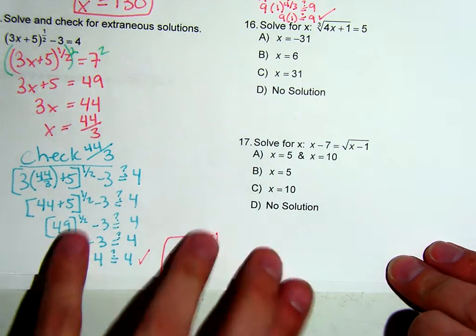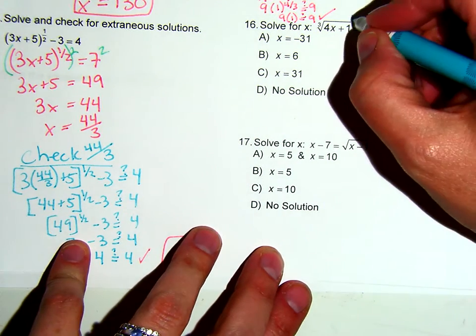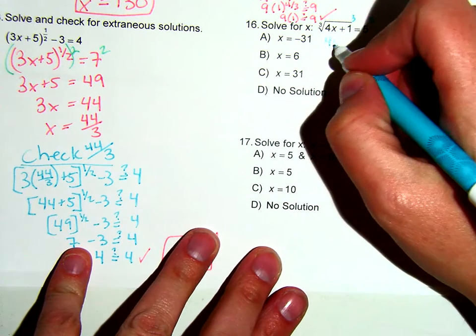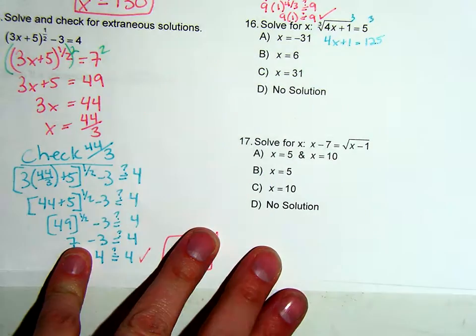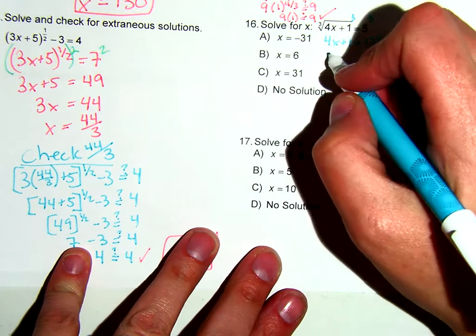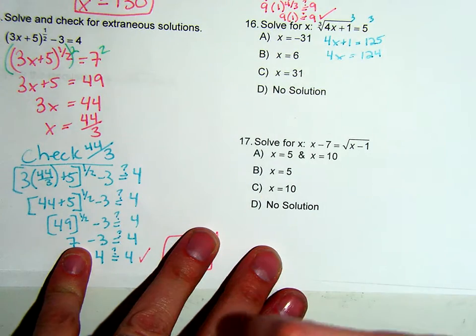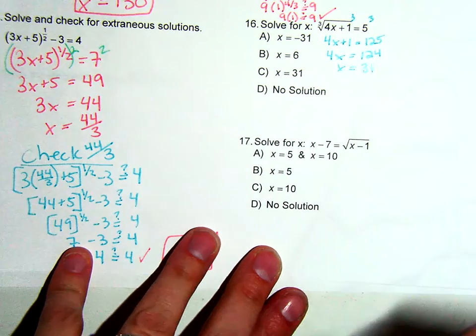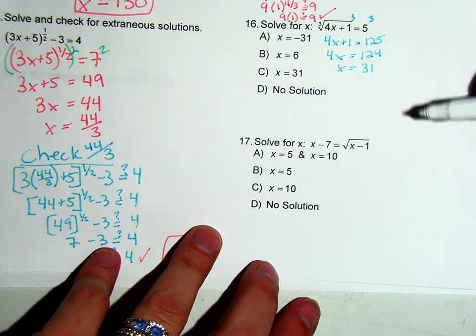Okay, so to solve this, we need to cube both sides to get rid of the cube root, and we get 4x plus 1 equals 125. We subtract 1 from both sides, so we get 4x equals 124. We divide by 4, so we get x equals 31. However, we have to make sure that we check for extraneous solutions.